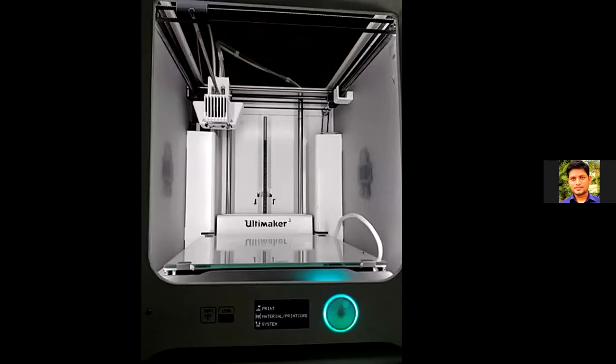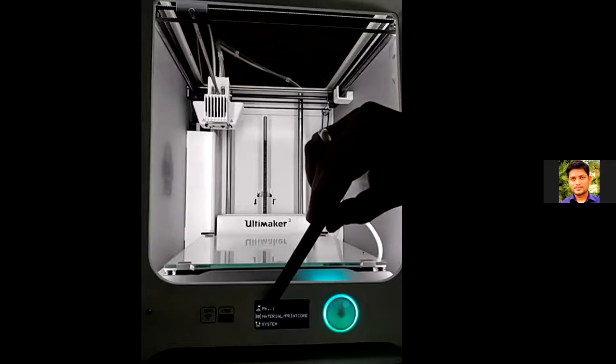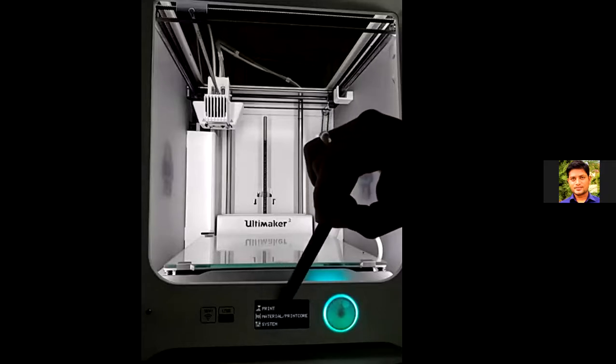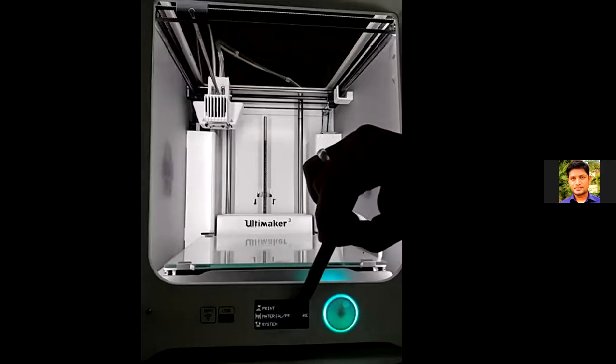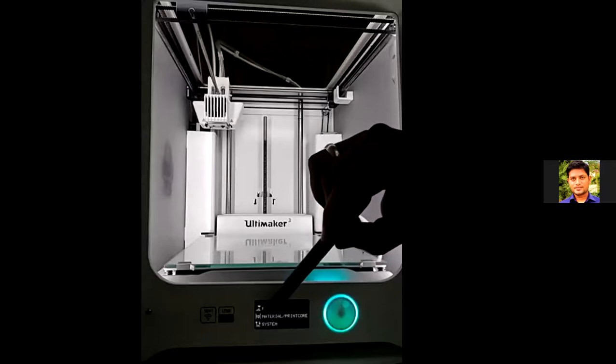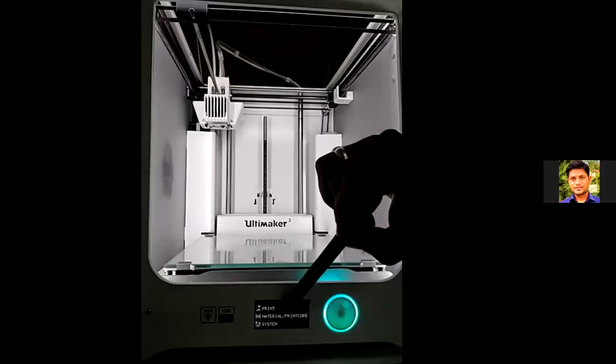So on the screen I'm showing, this is basically the LCD. Okay, so here three options are available: print, material, print core. Okay, material, print core, and the last one is the system. So whatever material we have to print, first accordingly we have to choose this print option.